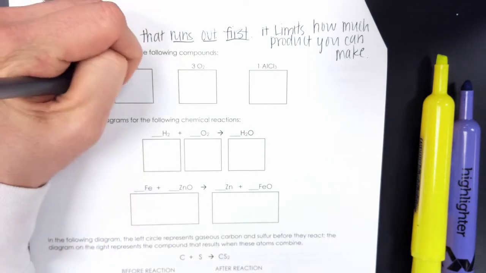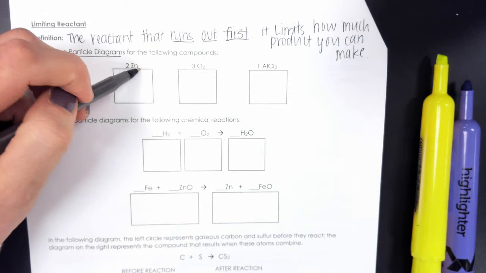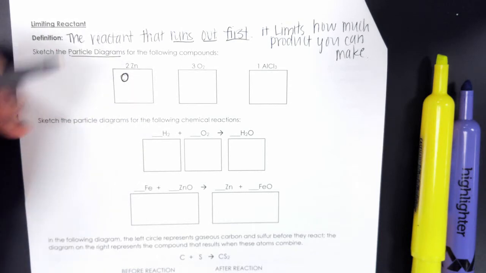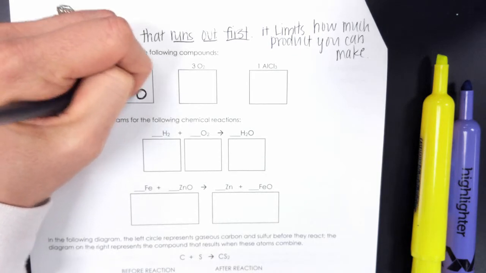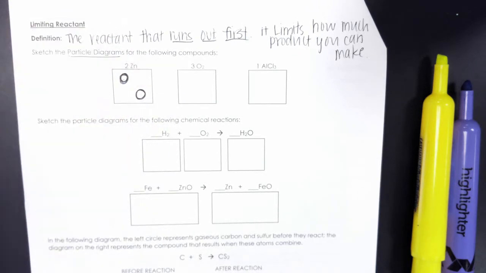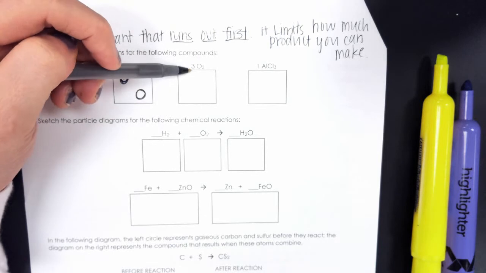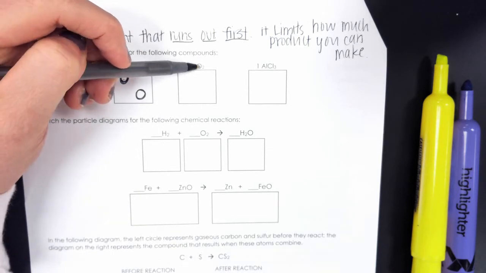Okay, zinc is just a single atom. It's not zinc 2, right? It's just zinc. So you've got 2 moles of them, so there's 1 mole of zinc and 1 mole of zinc. Okay, now let's draw 3 moles of O2.